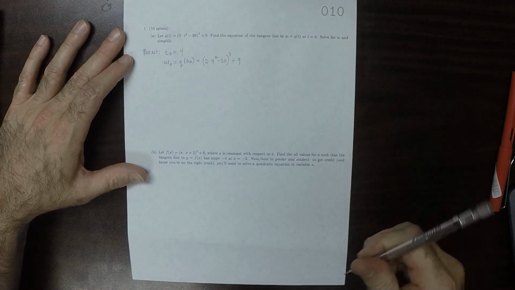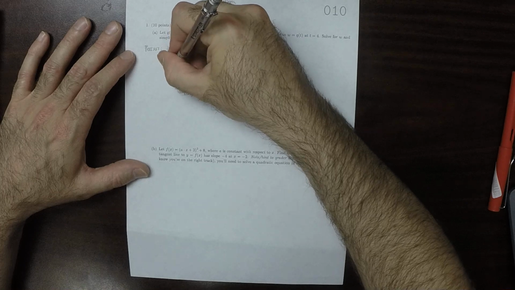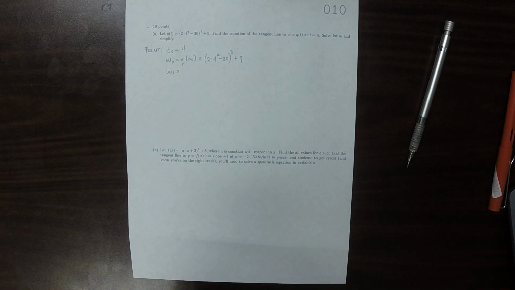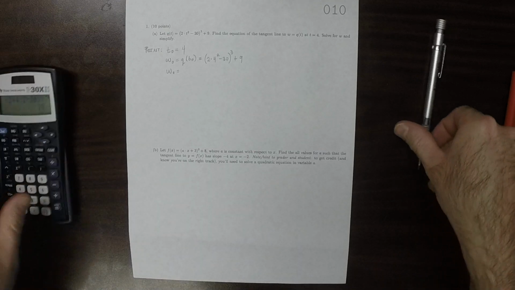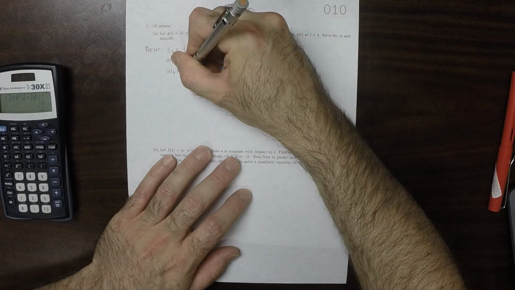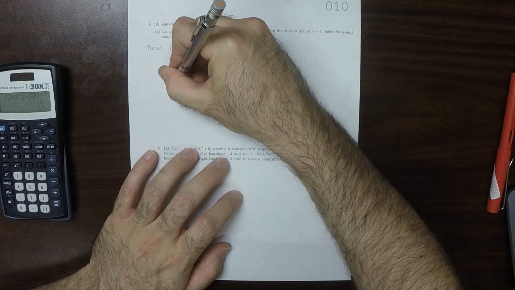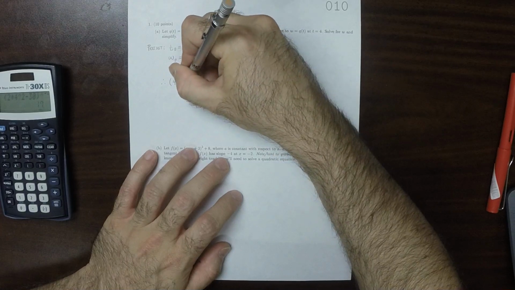So that's a job for a calculator. Two times 4 squared minus 30, cube all that, add 9. That's 17. So the point that we're talking about is (4, 17).